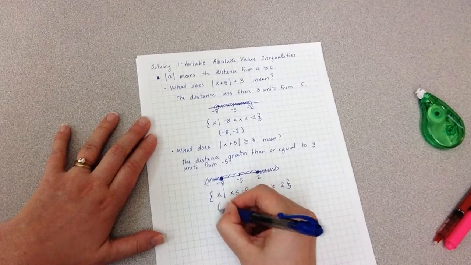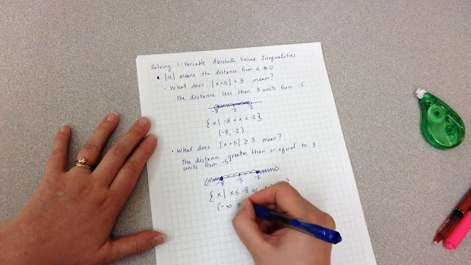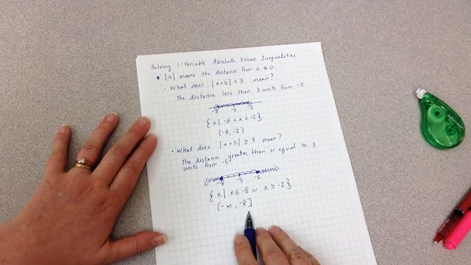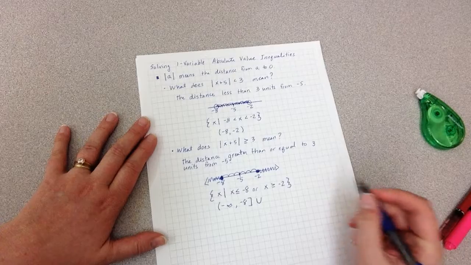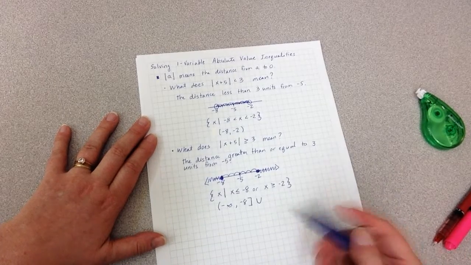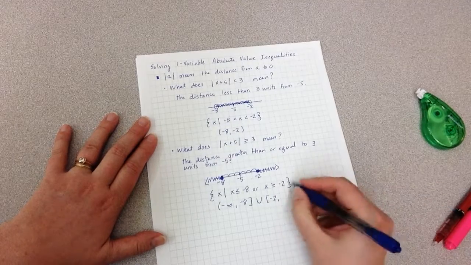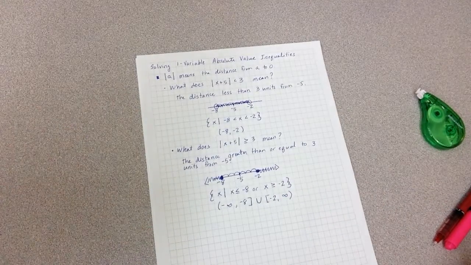And then in interval notation, I read from left to right, so negative infinity to negative 8, and it's a bracket because it's a closed circle, it includes. I use this fancy U to say that I have 2 pieces of my answer. And then the second piece is going from negative 2 to positive infinity.